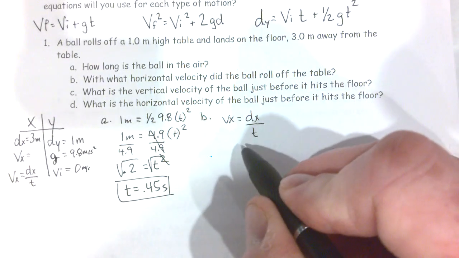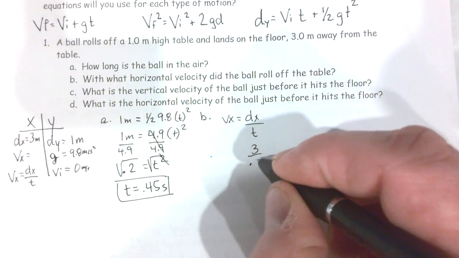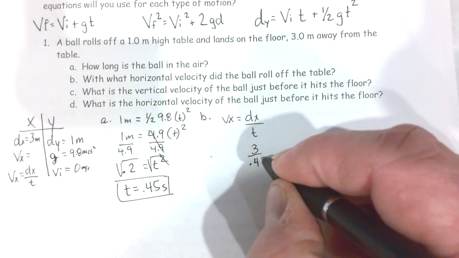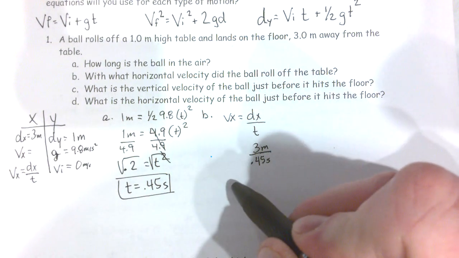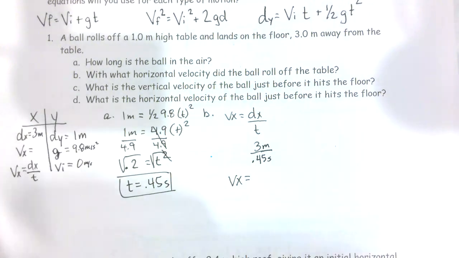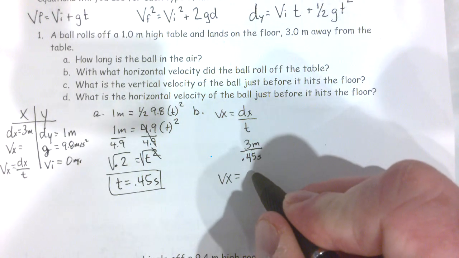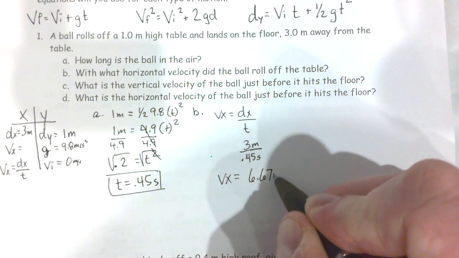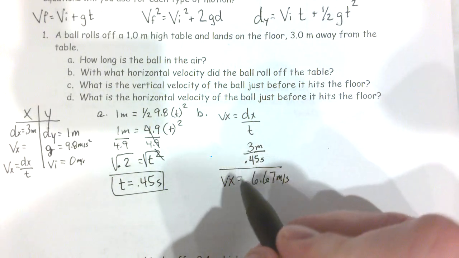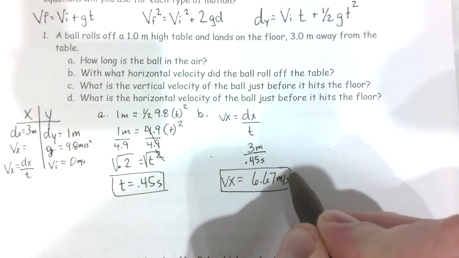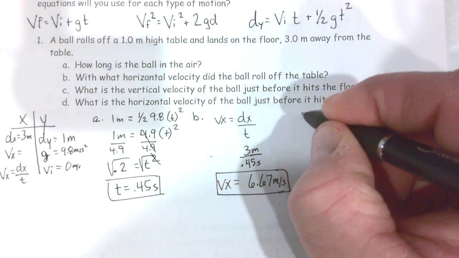So now we have the dx is 3 meters over 0.45 seconds. So the velocity in the x direction is 6.67 meters per second. That's our velocity in the x direction.